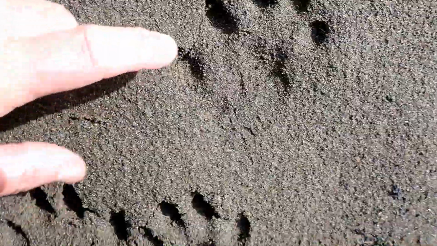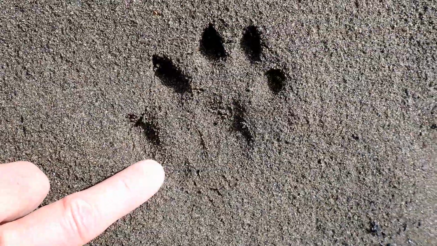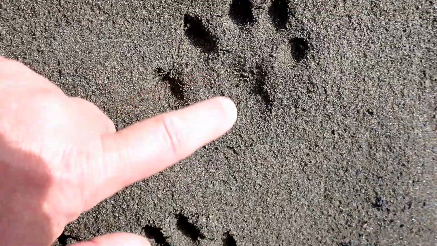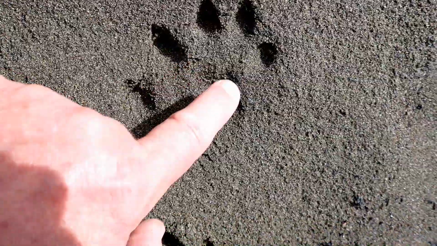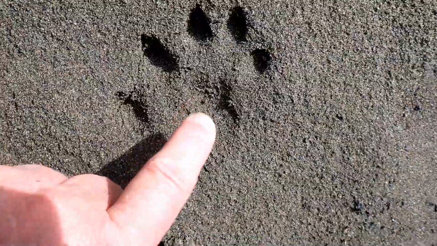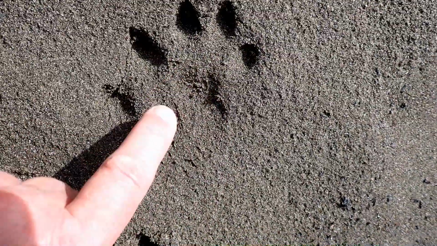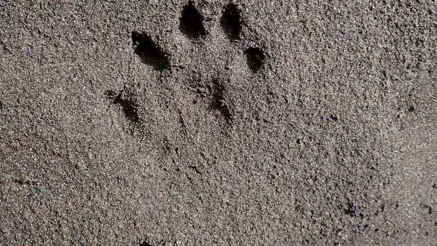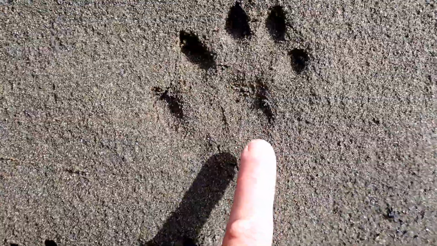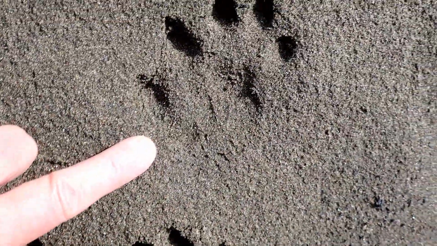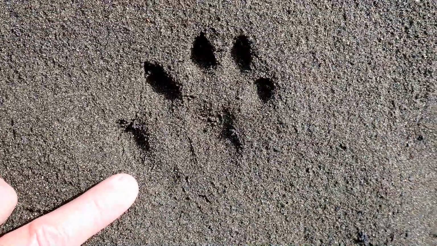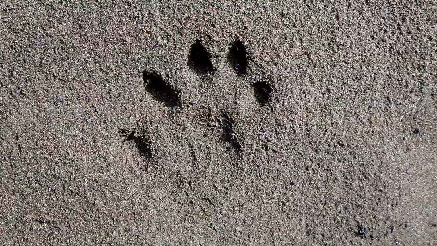So look at the pads. You have toe 1 with its pad. Toe 2 has its own pad. 3 and 4 share this heart-shaped pad in the center, and toe 5 has its own pad there. So it's sort of a V shape, it's lobed, and the outer edge is thicker and beefier than the inner edge, the inner pad. So that's the right hind track of a river otter.